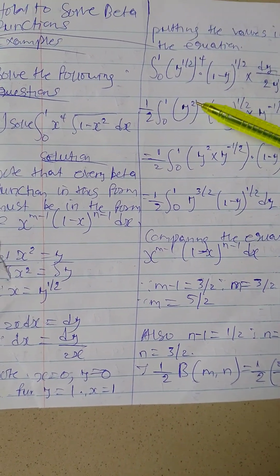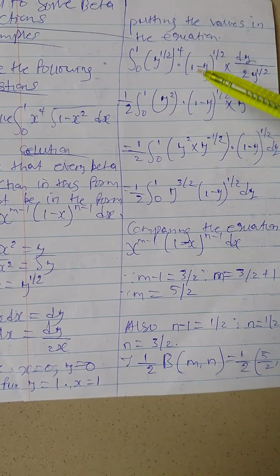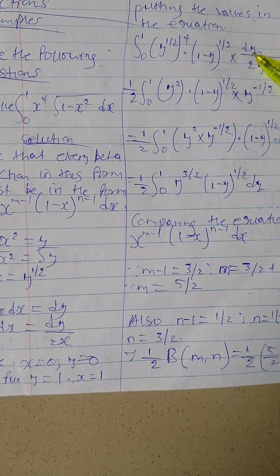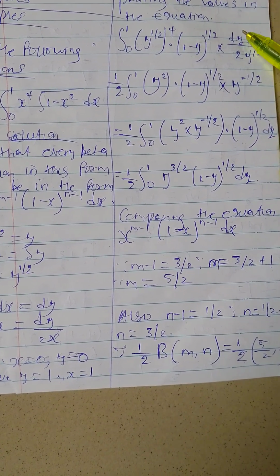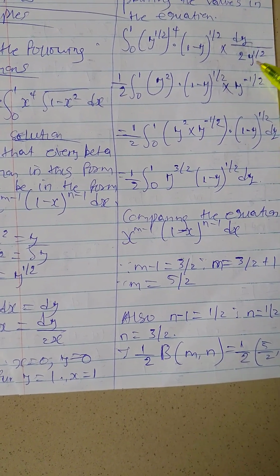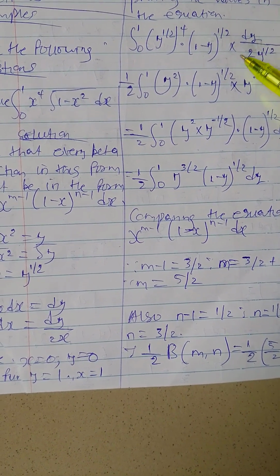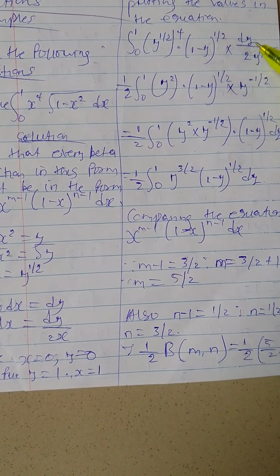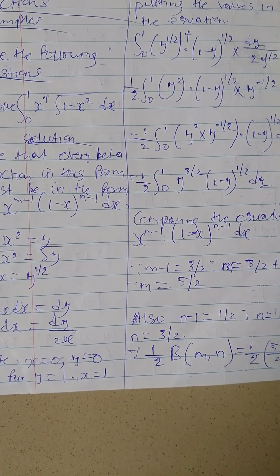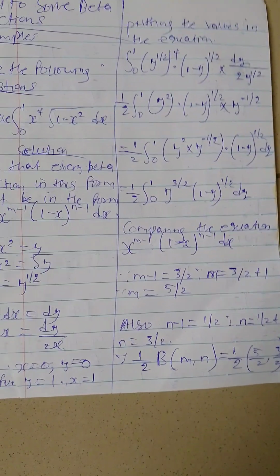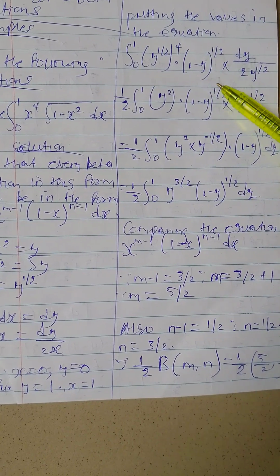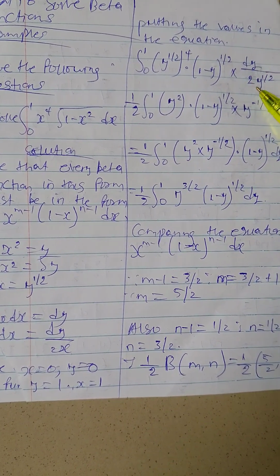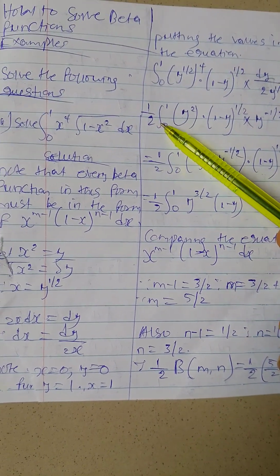Okay, now therefore what to do next? This dy over 2 y raised to power half is the same thing as 1 over 2 times dy times 1 over y raised to power half. So I have to take this 1 over 2 outside the integral.